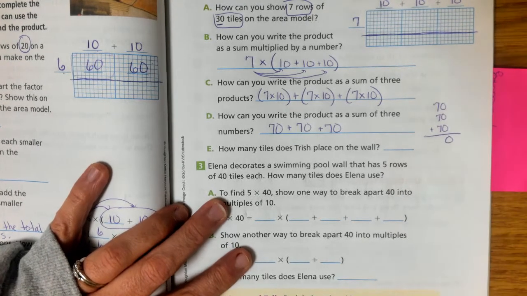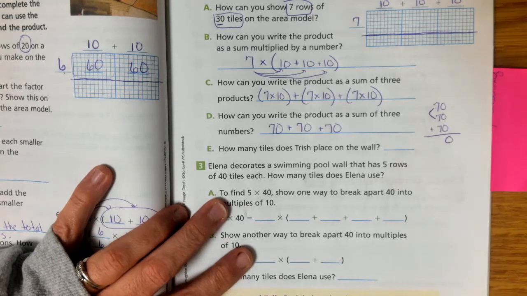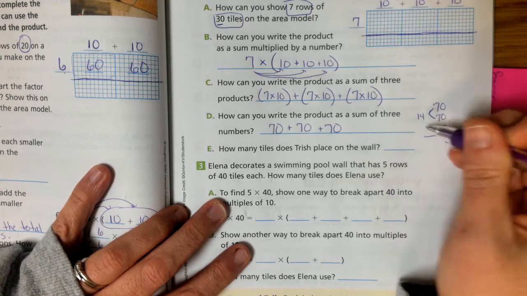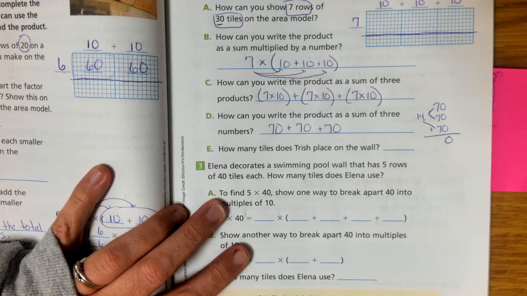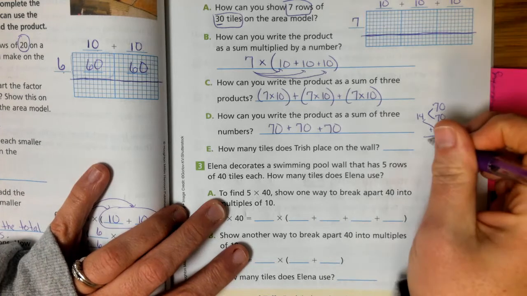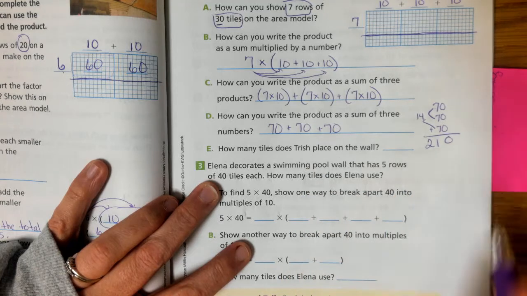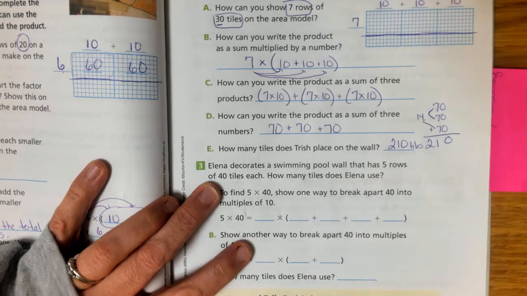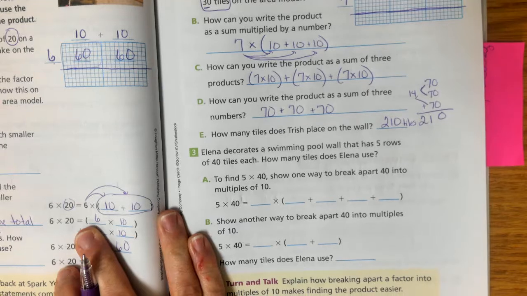So all my zeros added together equals 0. 7 plus 7 equals, I hope you got 14. And then 14 plus 7 equals, I hope you added that together and got 21. So how many tiles does Trish place on the wall? 210 tiles. She places 210 tiles. Nice job.